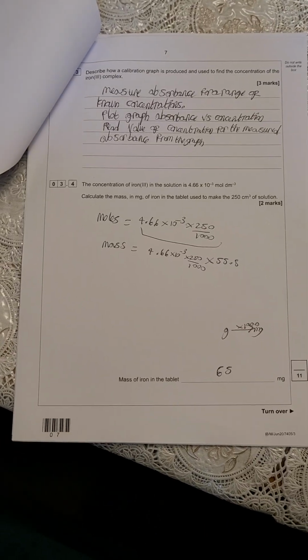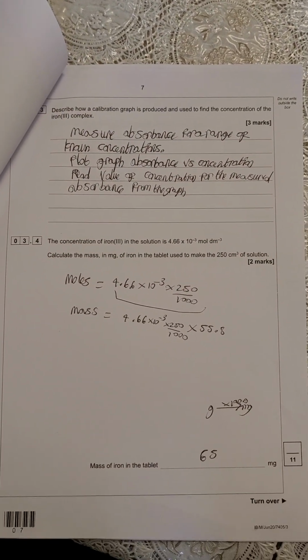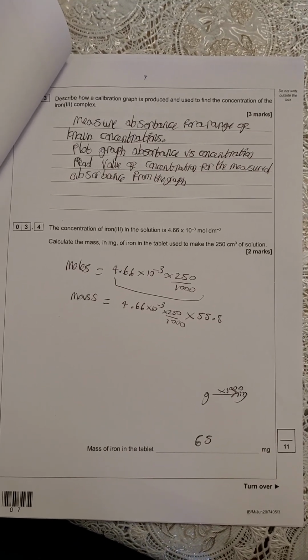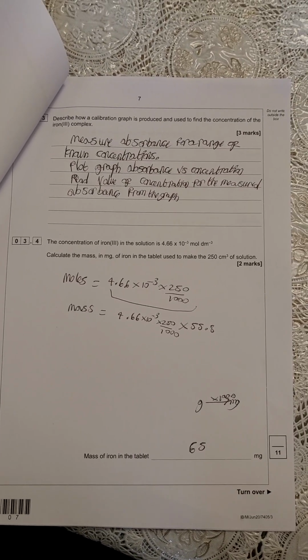3.3. Describe how a calibration graph is produced to find the concentration of this. Measure absorbance for a range of known concentrations. Plot a graph of absorbance against concentration. Read the value of concentration for the measured absorbance from the graph.